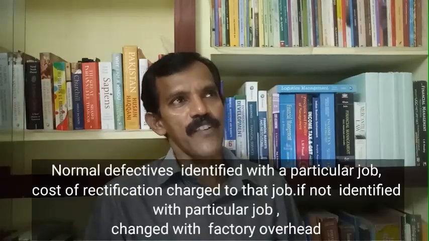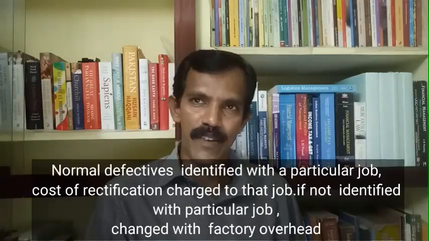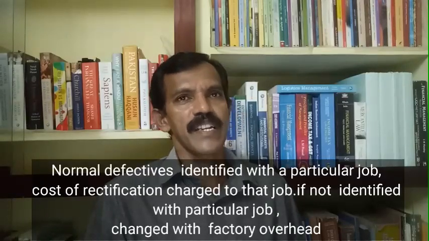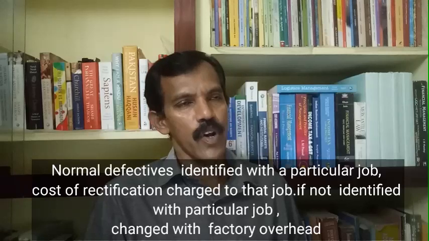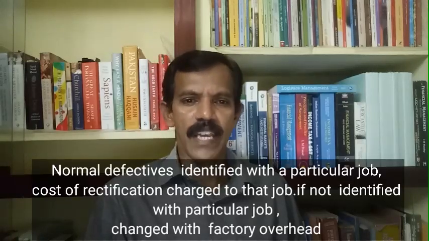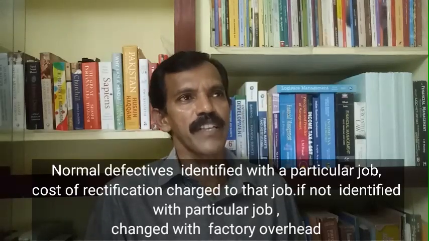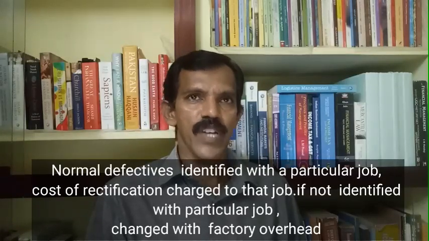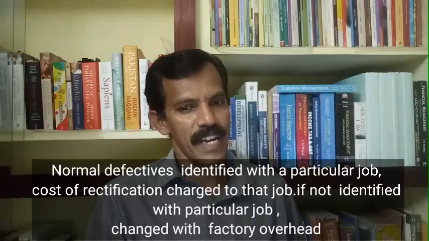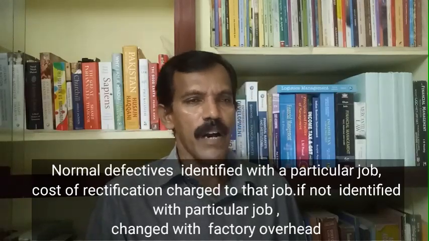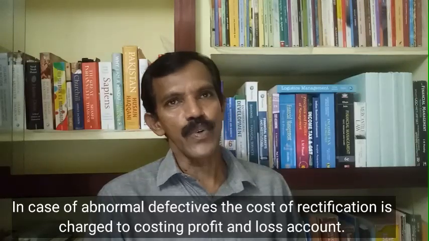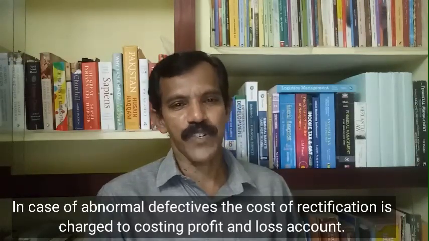If normal defectives can be identified with a particular job, the cost of rectification is charged to that job. If normal defectives cannot be identified with a particular job, the rectification cost is charged to the factory overhead. In case of abnormal defectives, the cost of rectification is charged to costing profit and loss account.